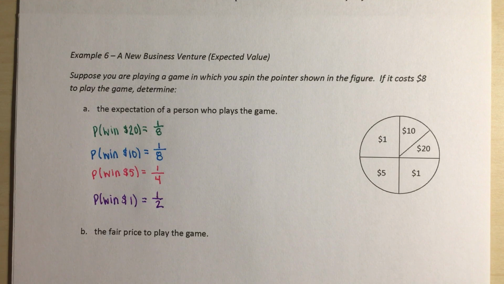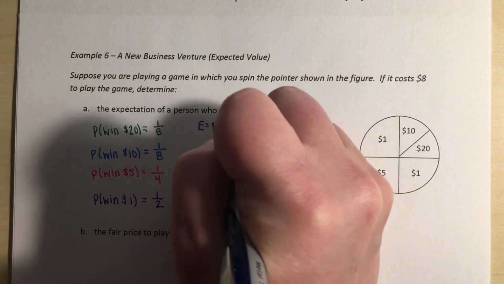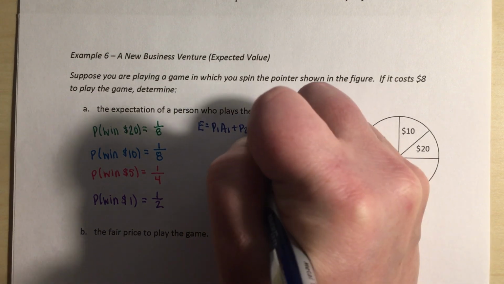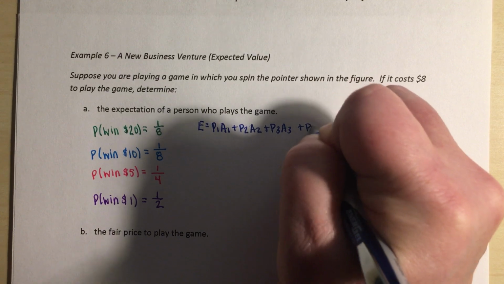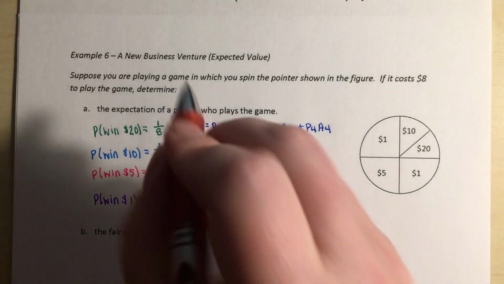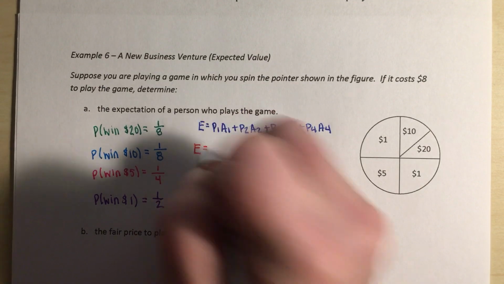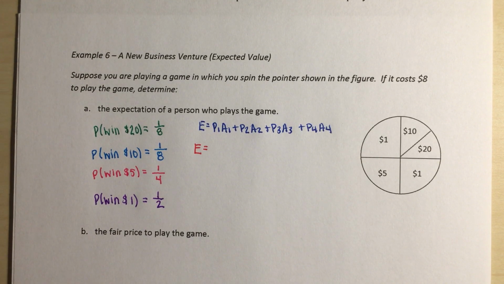Okay. So our expected value formula is P1A1 plus P2A2 plus P3A3 plus P4A4, because we have 4 different possible outcomes. If we go through and calculate this, remember that we need to take our cost of $8 into consideration for each of these options.